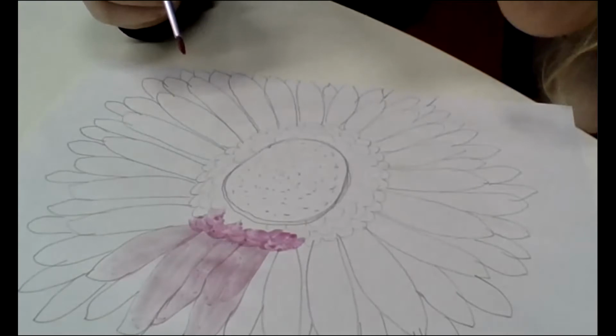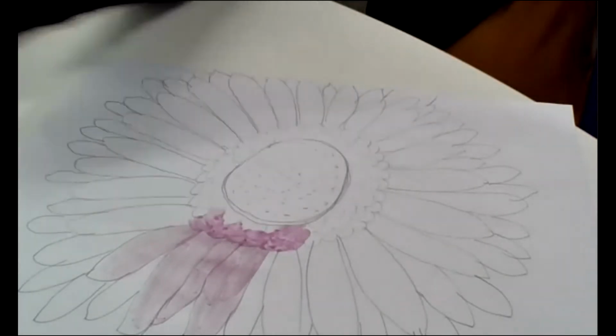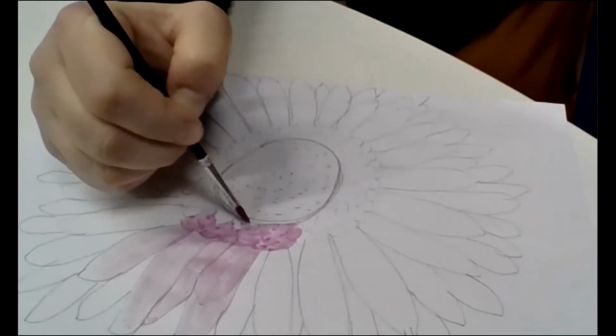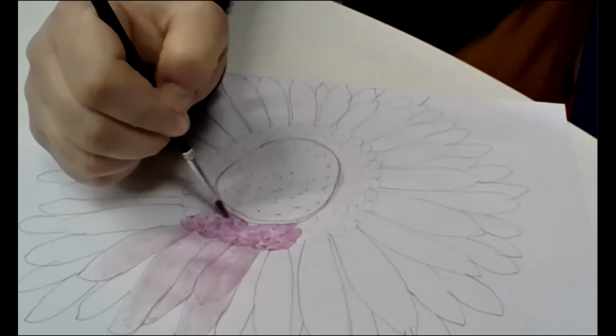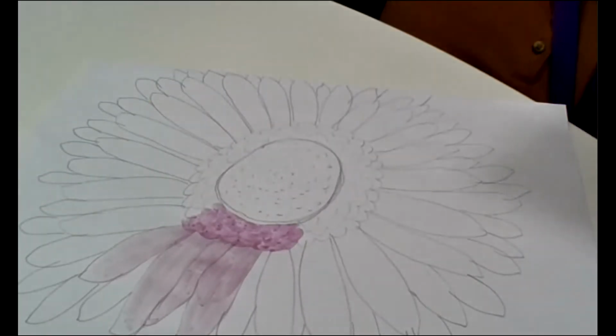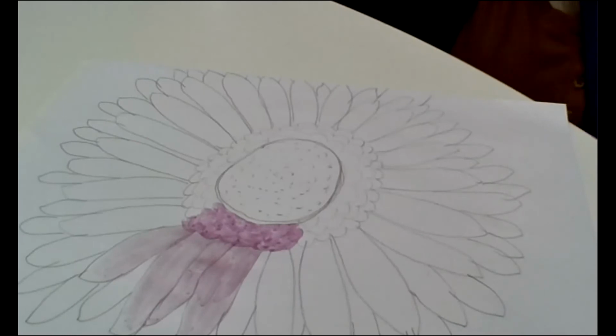Here we go. Can you see it's ever so slightly darker? And the great thing about these paints is they dry so quickly, you can go over it again if you need to, and you don't have to wait too long. Okay, now the further out we go, the lighter the pink is.